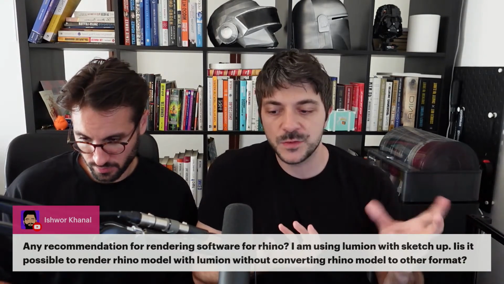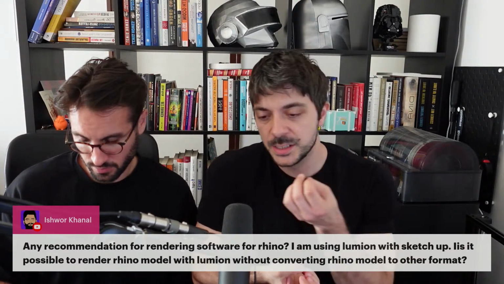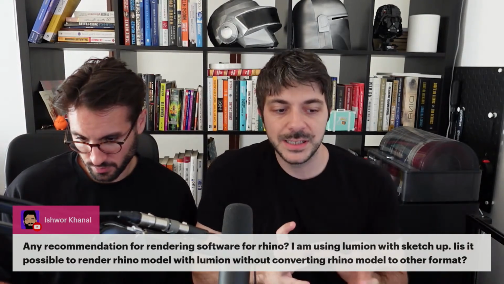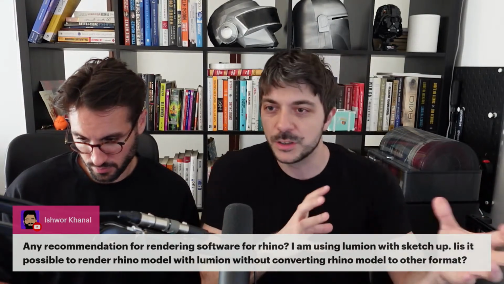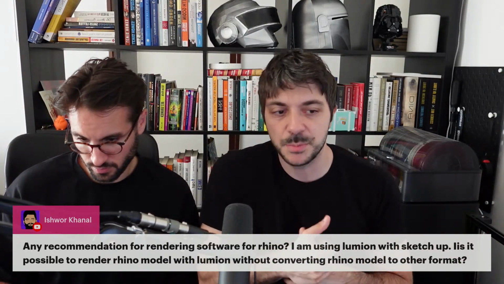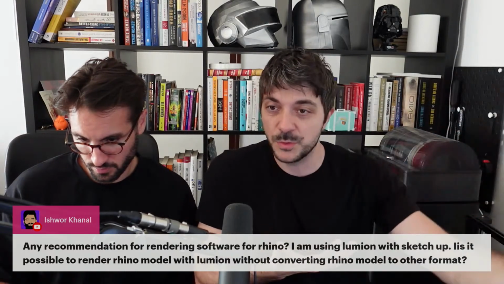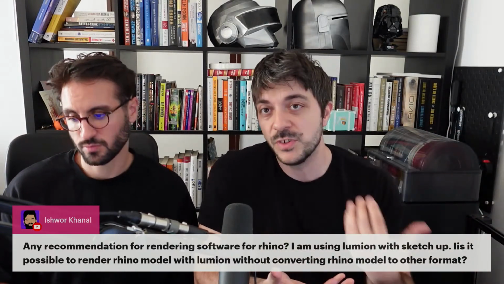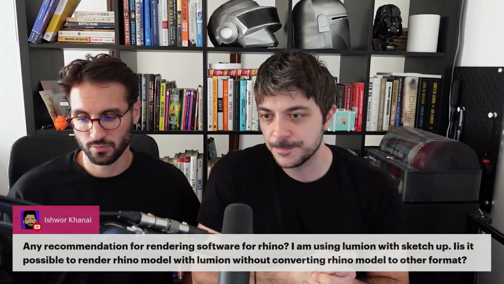Lumion, on the other hand, looks very cartoonish, and it's not as professional as V-Ray, but of course it's much quicker. So it depends on how much time you have left. For example, if you want to create very nice diagrams that explain the concept of your project, you would also want to do them with V-Ray, combining Rhino and V-Ray. That's going to give you much better effects than Lumion.